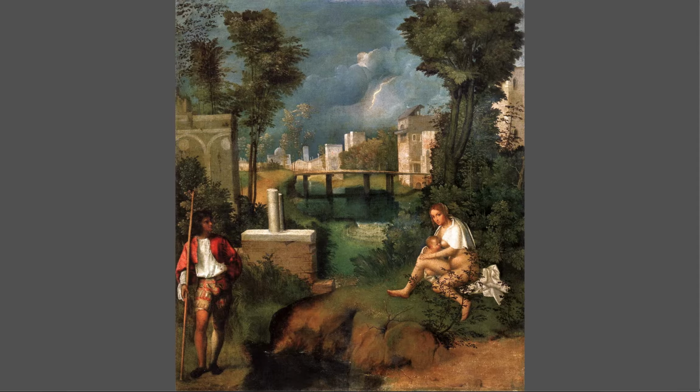He's wearing this almost silly little outfit, but colorful, and he's looking over to the right. And then there's a woman who's partially nude, nursing a baby, sitting on the ground on a piece of cloth. She has a bit of drapery over her shoulders, and she's looking out at us. Behind them are the ruins of a city. Looking back farther, we see a body of water with a bridge over it, and then distant buildings of some sort of city, and then dark clouds like storm clouds, and even a bolt of lightning.